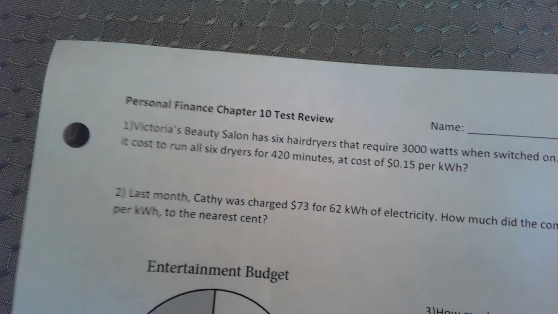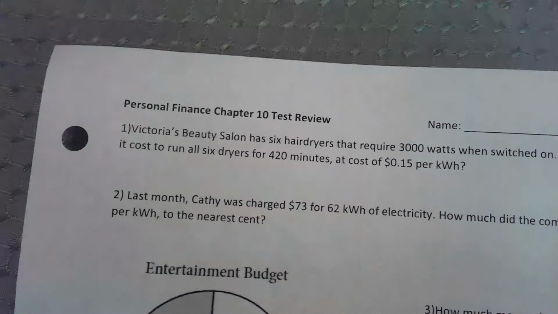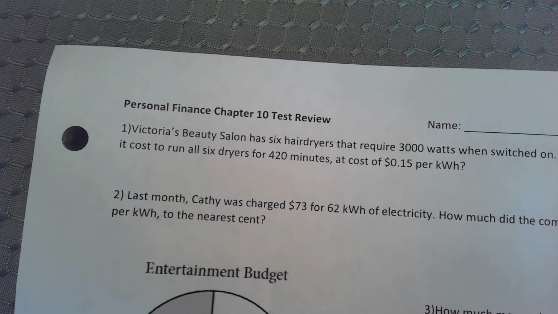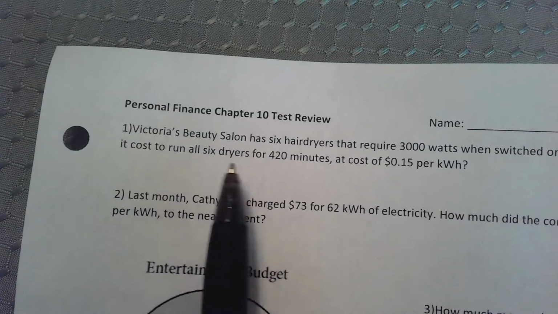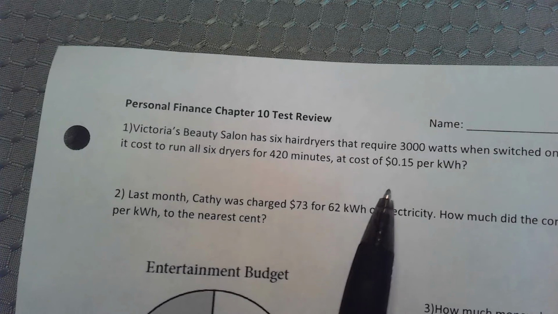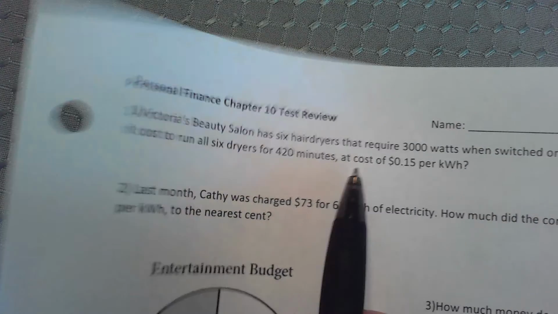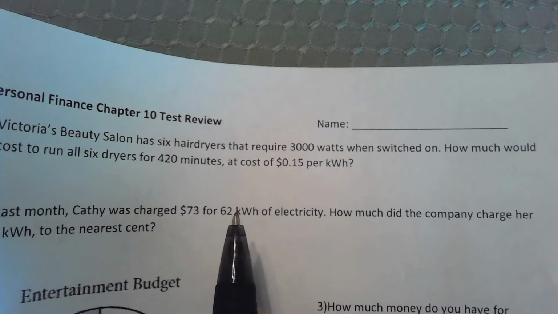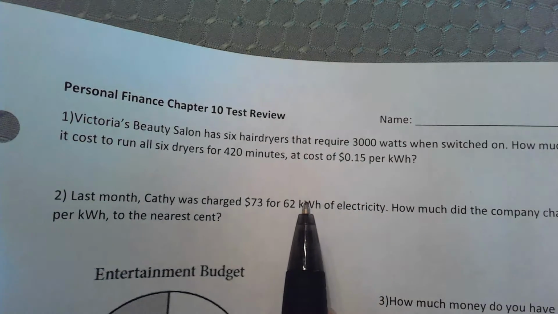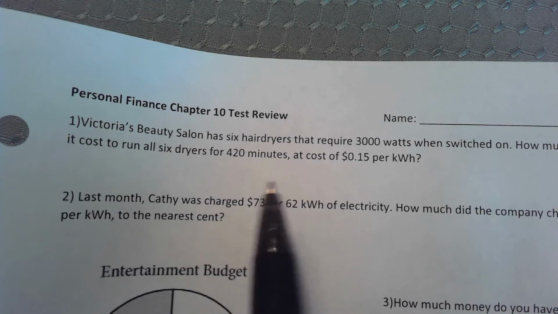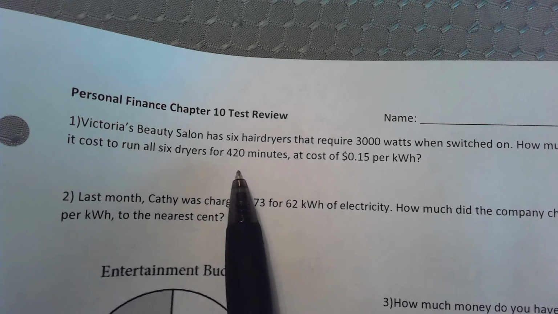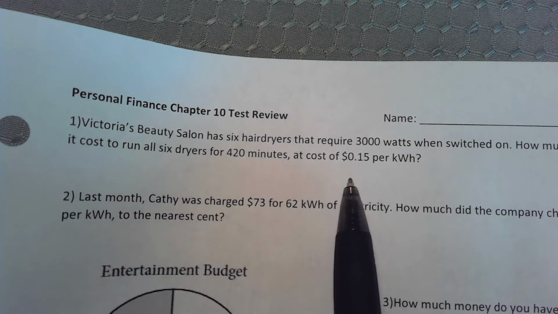Hello, so we're going to work on the Chapter 10 test review for personal finance. So this is the test review. Victoria's Beauty Salon has 6 hair dryers that require 3,000 watts. When switched on, how much would it cost to run 6 dryers for 720 minutes at a cost of 15 cents per kilowatt?